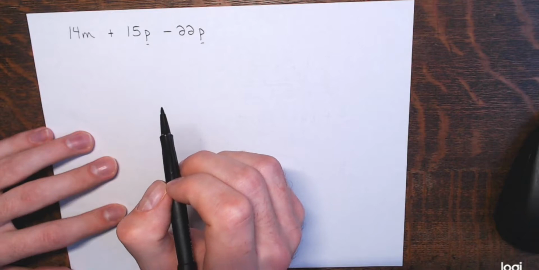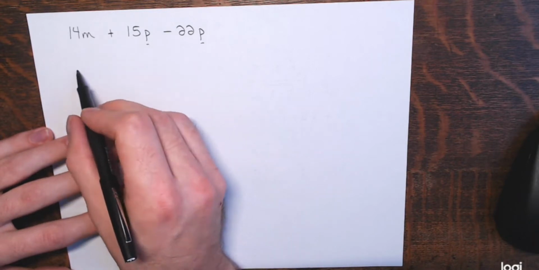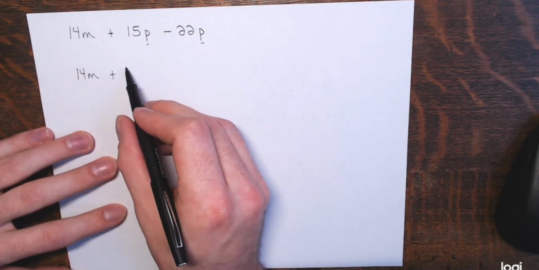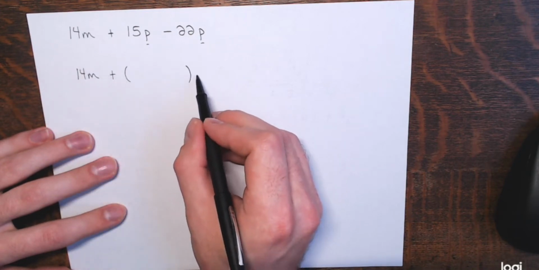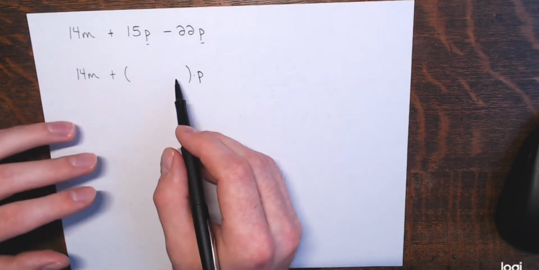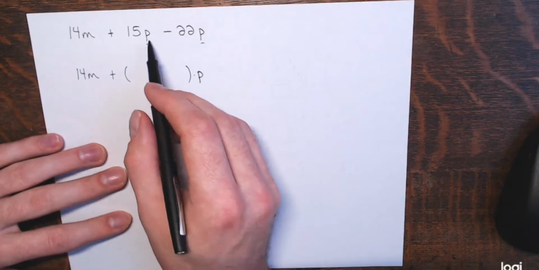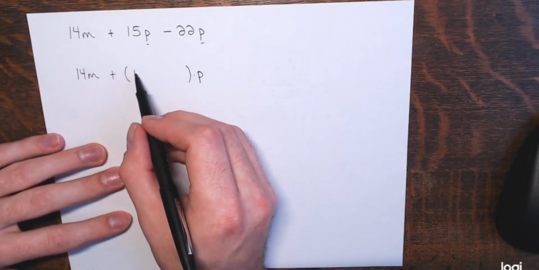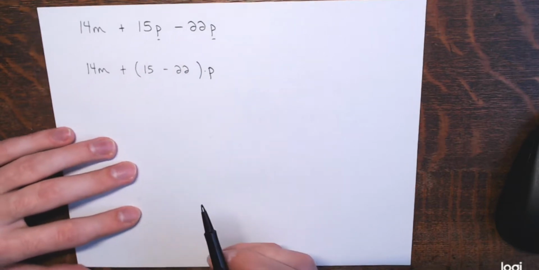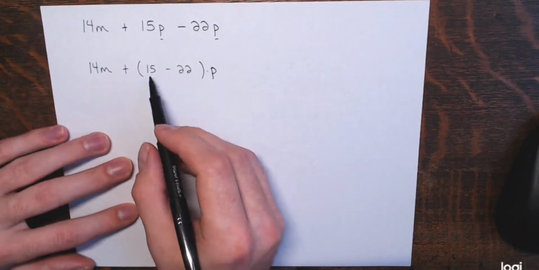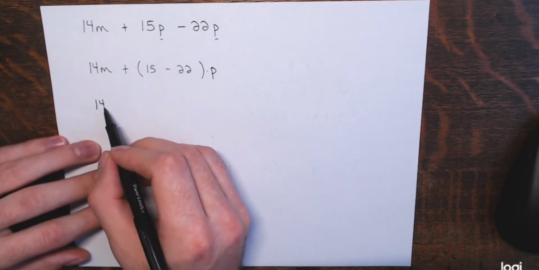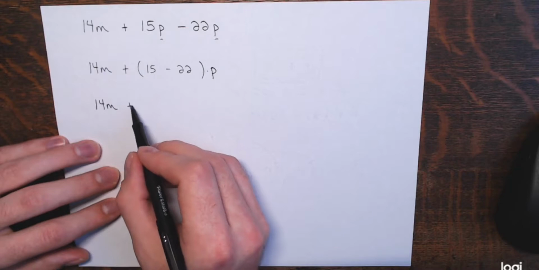So I combine these, and the 14m isn't like the other ones, so I'm going to leave it as 14m. And like I said earlier, it's almost like you can pull the p out, reversing the distributive property. I factor p out, and inside parentheses you'd have 15 minus 22. You're just combining the numerical parts, the coefficients. And 15 minus 22 is negative 7. So we have 14m plus negative 7 times p.